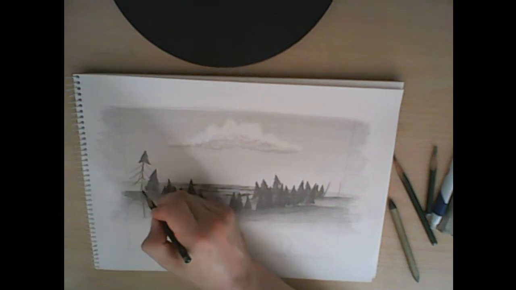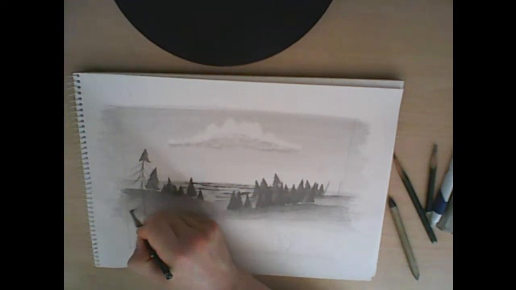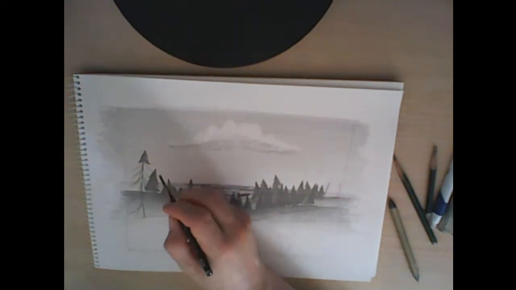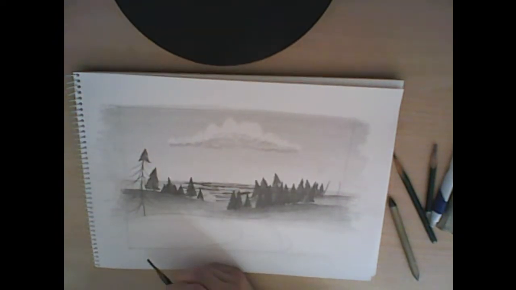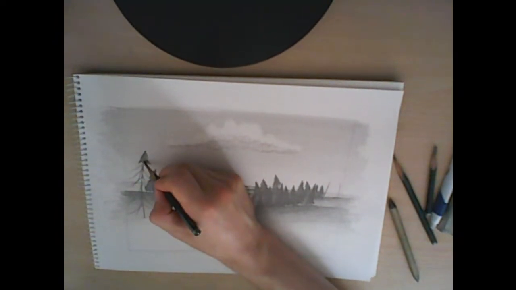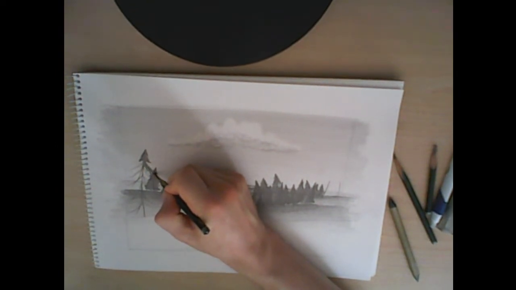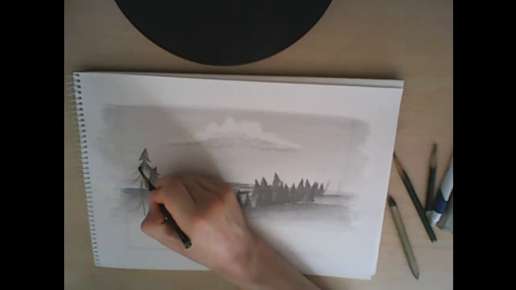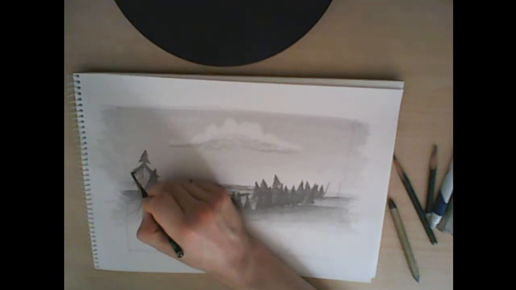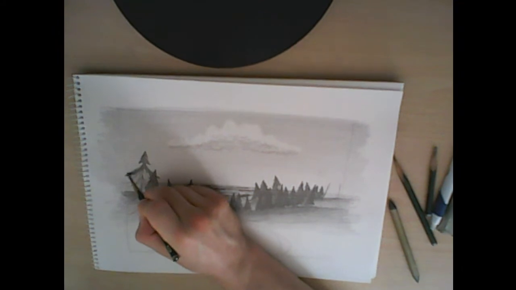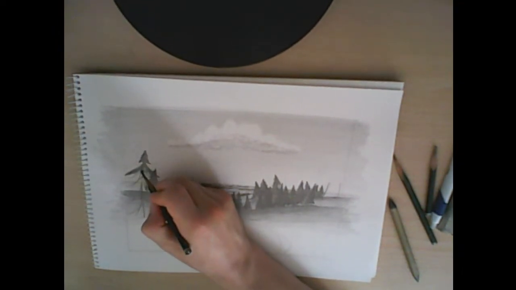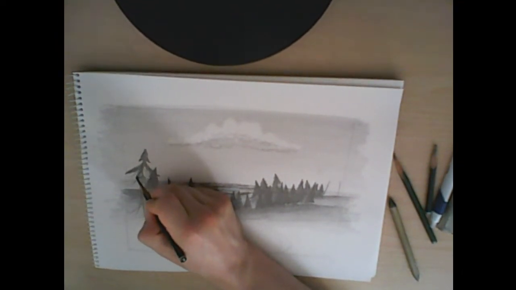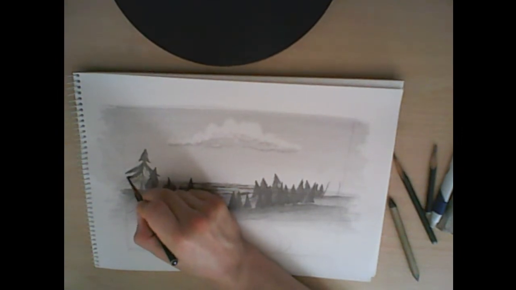Some go down more. They go towards us. And some go to the side. And below those branches, I do a similar zigzag line that gets smaller towards the end. Like so.